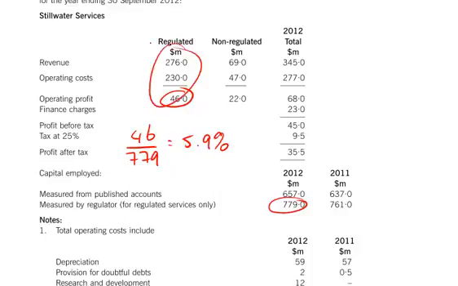If what we're thinking of is that the EVA is disappointing, then I think most of our rescue of the company is going to have to come from the non-regulated business here, expanding that, making it maybe even more profitable, and so on. We can see just how bad the situation is if we work out the margin here. In the regulated business, we're making 46 on sales of 276, about 16.7%. Here we're making 22 over 69, about a third really, 32%.